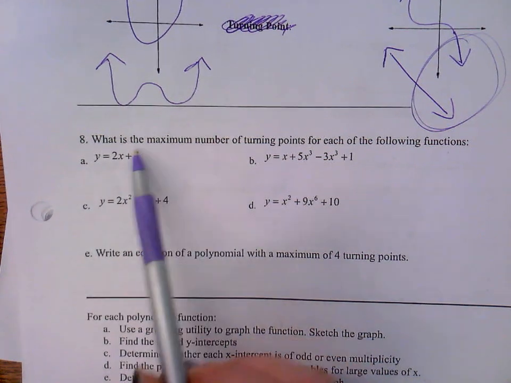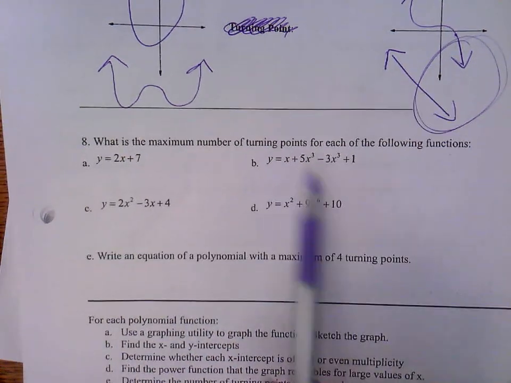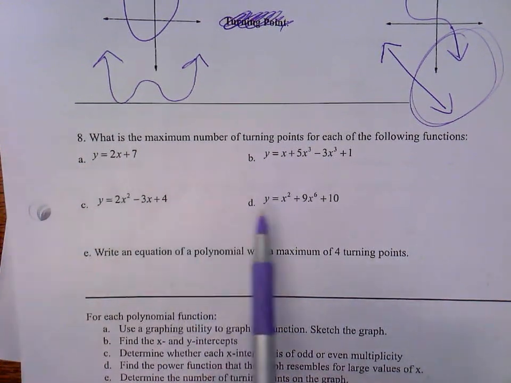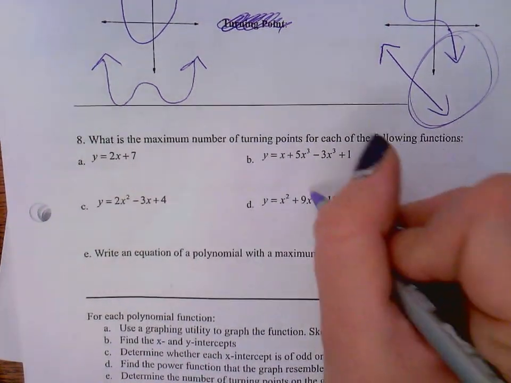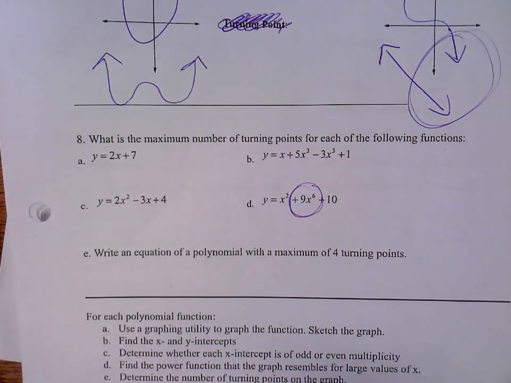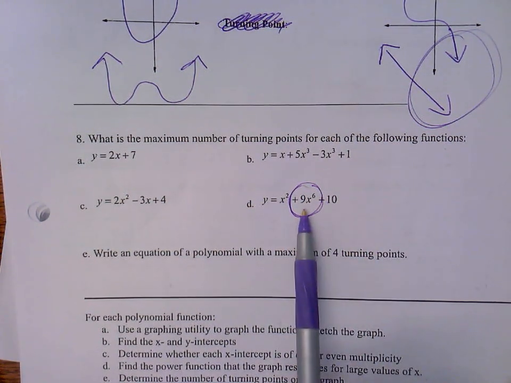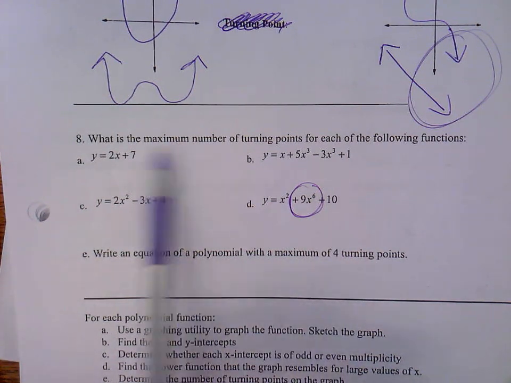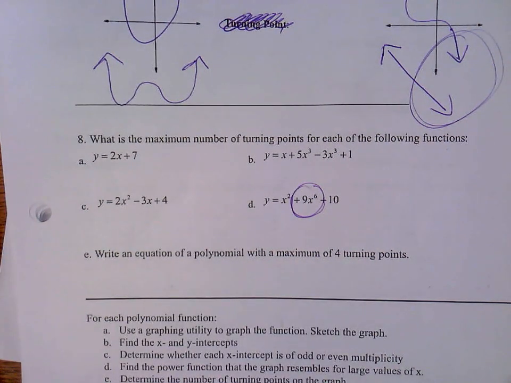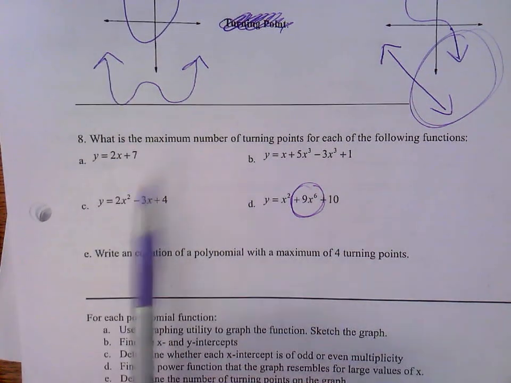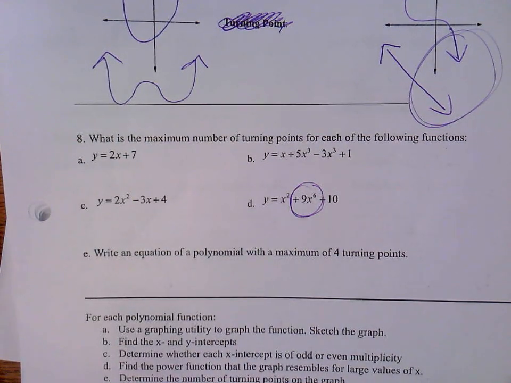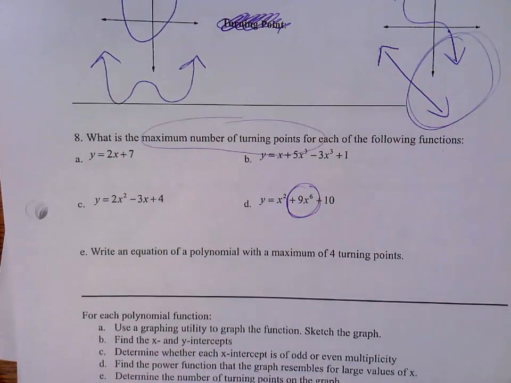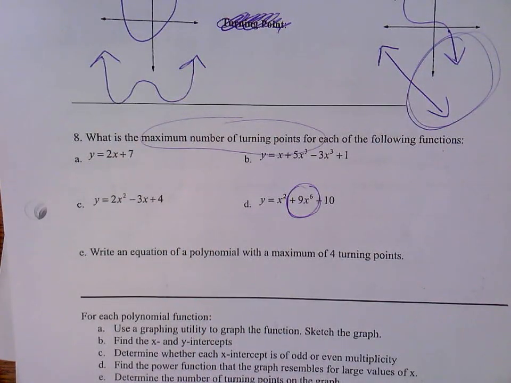So what they want you to do in 8, I want you to try this one on your own. They want you to identify the degree. Be careful on part D, because part D is not written in standard form. See how they snuck that 9x to the 6th in there? You're going to take your degree and subtract 1, and that's your answer to these problems. So take a minute and see if you can identify the degree of each of these functions, and then basically subtract 1 to get the maximum number of turning points. So take a minute and try it on your own before I put it up.